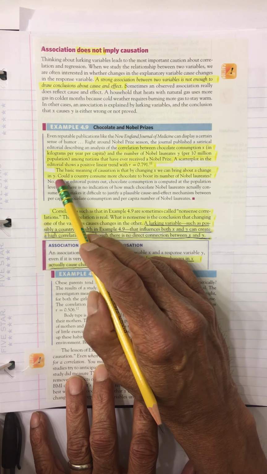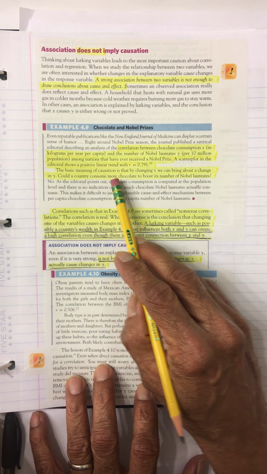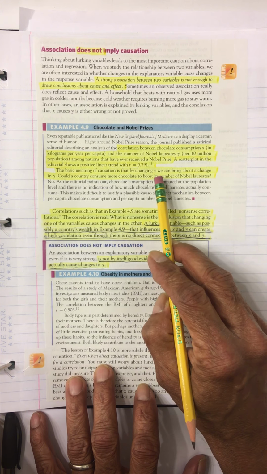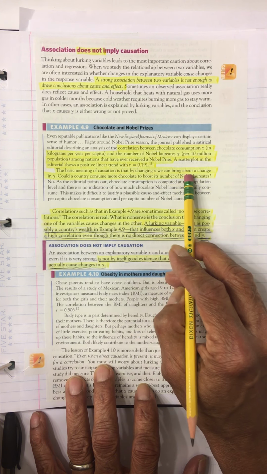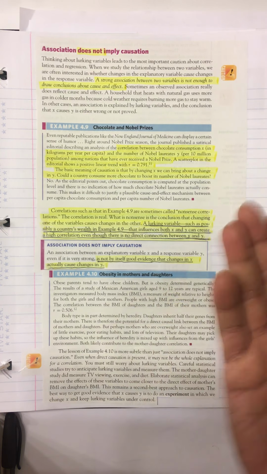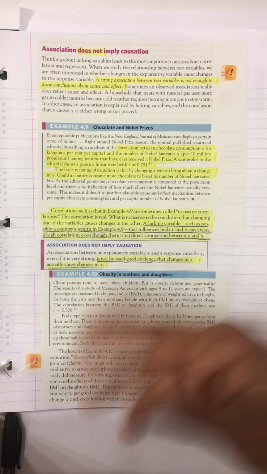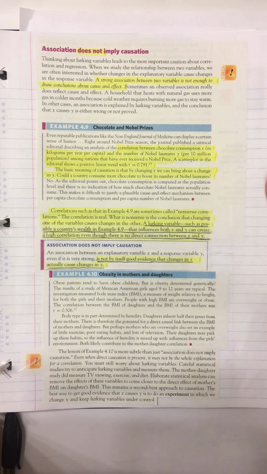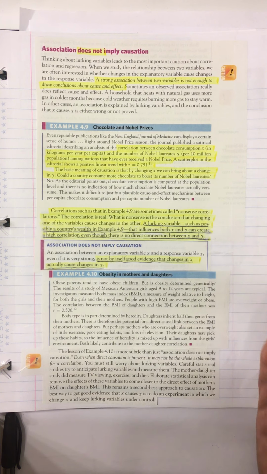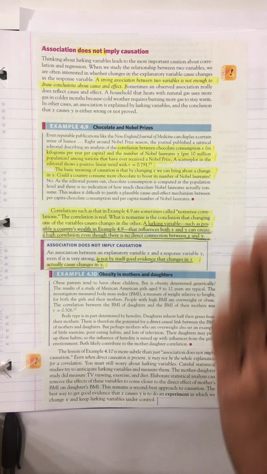Does that mean causation? The basic meaning of causation is that by changing X, in other words a change in X, we can bring about a change in Y. That is not correct. If you eat a lot of chocolate, can you increase the number of Nobel Prize winners? The answer is clearly not.